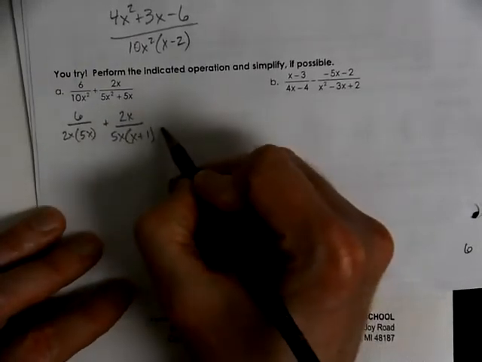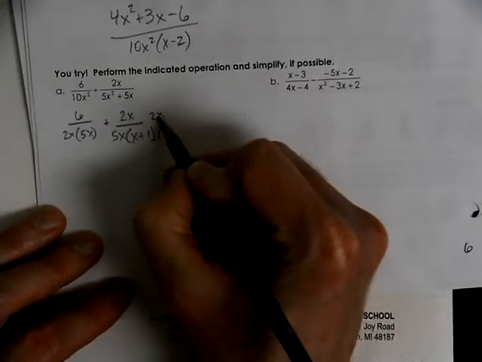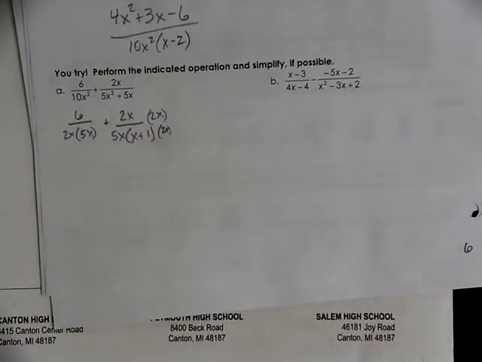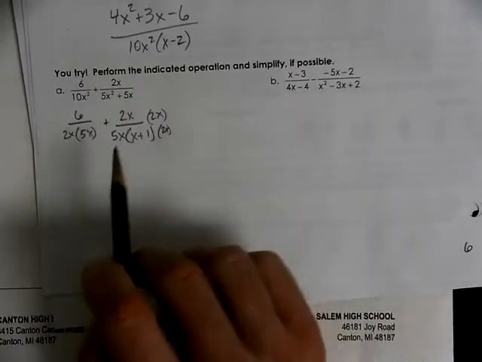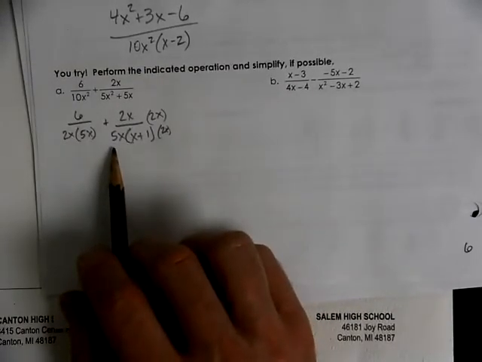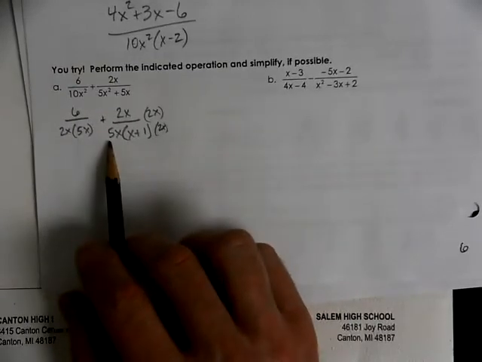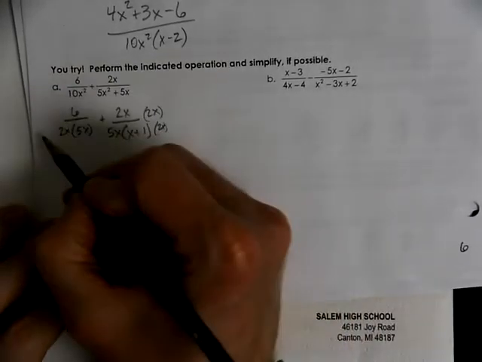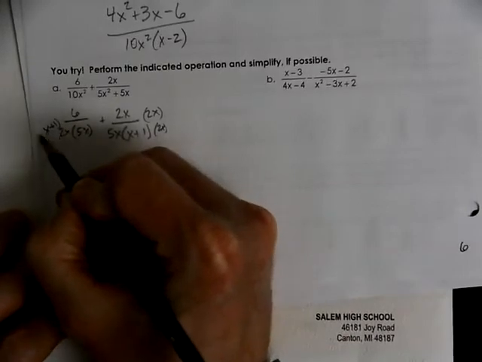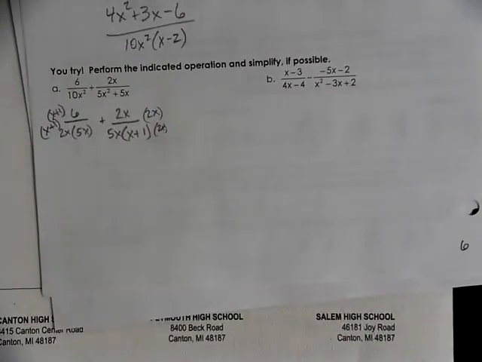You probably multiplied this fraction by 2x, top and bottom, because its denominator did not have a 2x in it. They both have a 5x. And this denominator does not have the x plus 1.